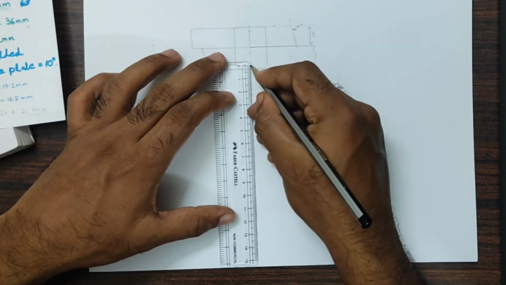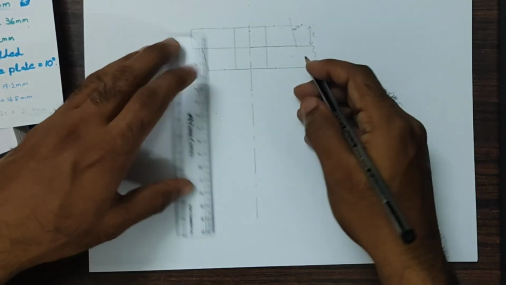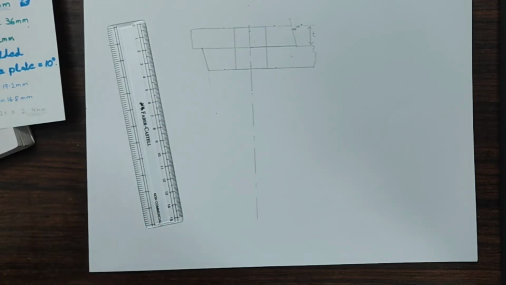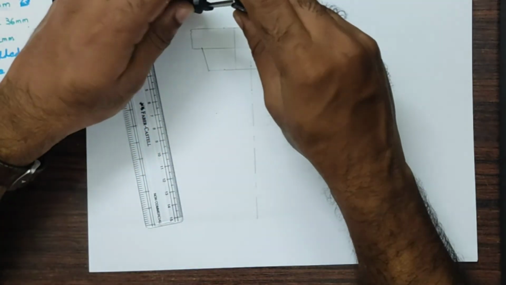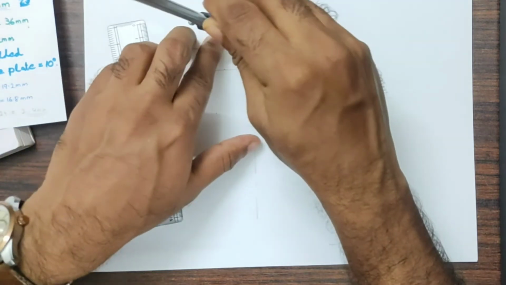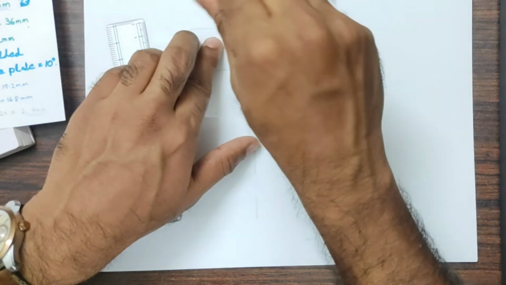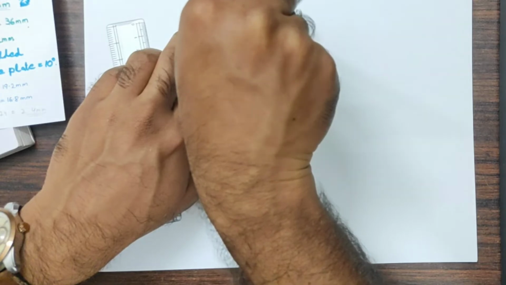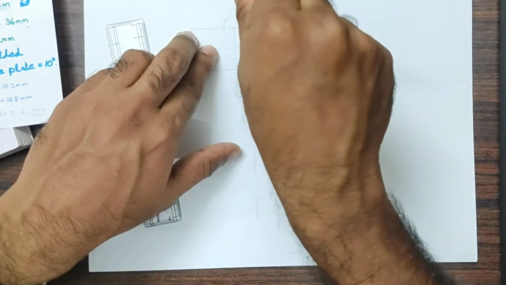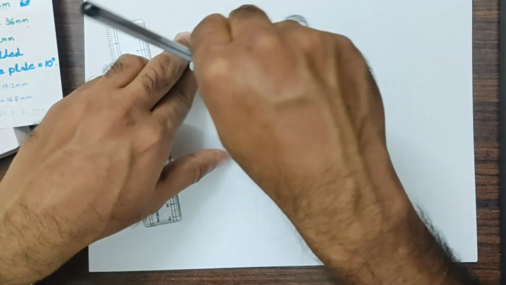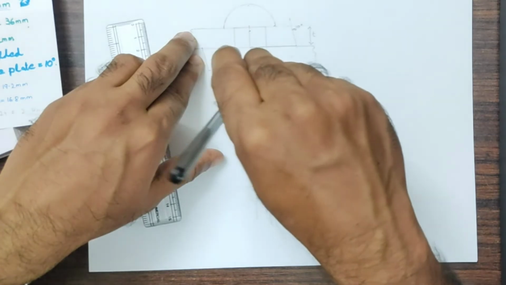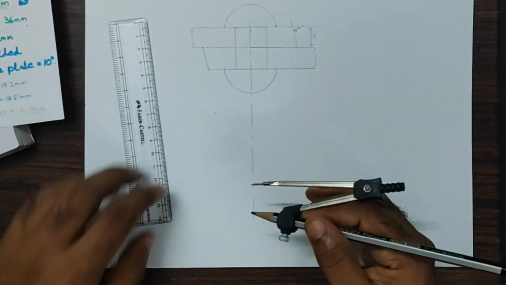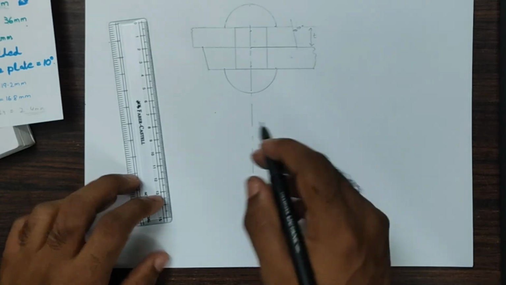So here also I will be obtaining the point like this, and with that point as center and this much distance as radius, that is this 0.8D as radius, I have to draw an arc, and that arc will be touching the 0.7D point like this. And this is how you will be obtaining the rivet head.